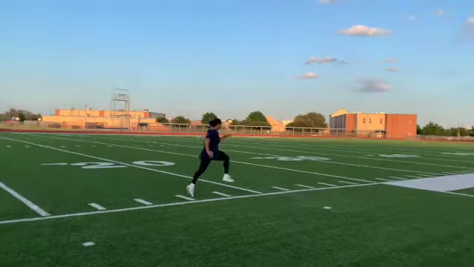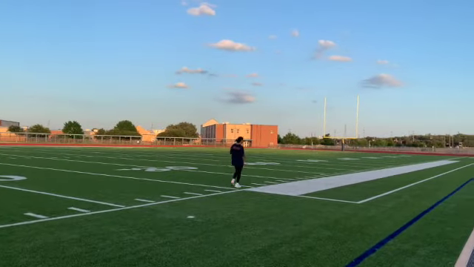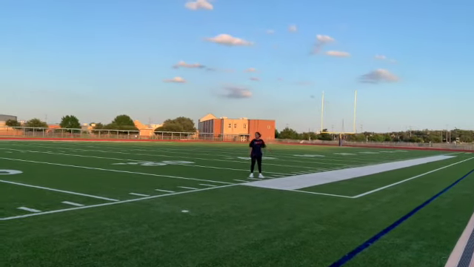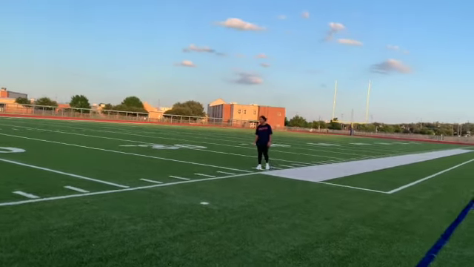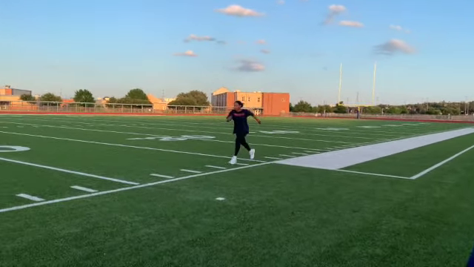So this is bounding, so I'm trying to skip a hurdle because I'm trying to bound myself forward.